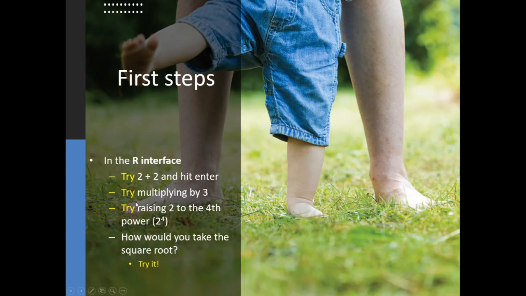Try in your R interface multiplying a number by 3 and see if you can figure out how to raise 2 to the power of 4. Finally, I would spend some time looking around and figuring out how you would take the square root of 2 in R. Again, Google is your friend. Go ahead and start to search.